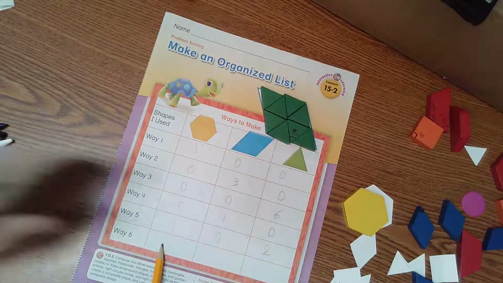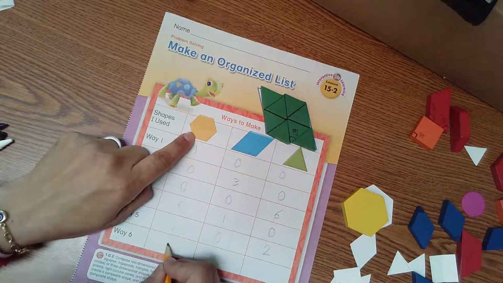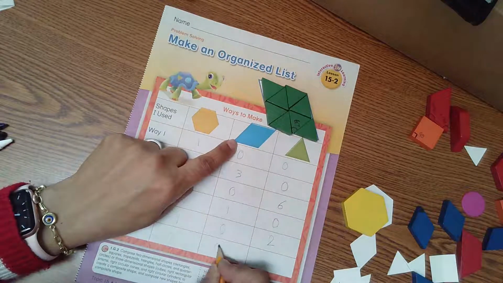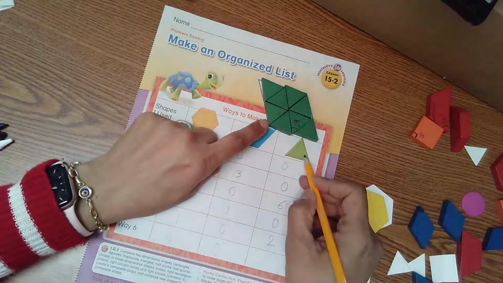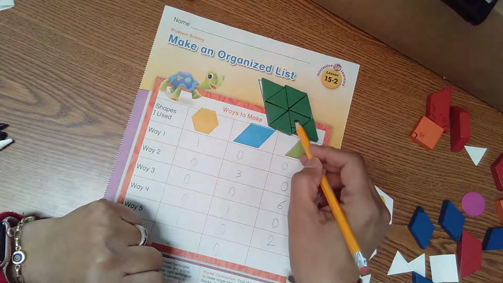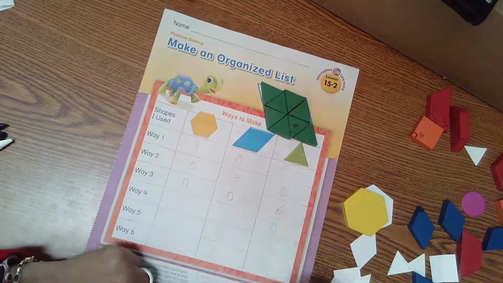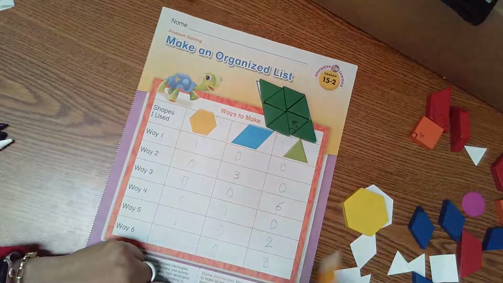Did I use any hexagons? No, I'm gonna say 0. Did I use any rhombus? No, I'm gonna put 0. What did I use? Triangles. And how many? 1, 2, 3, 4, 5, 6, 7, 8. I used 8 triangles to make that shape. All right.